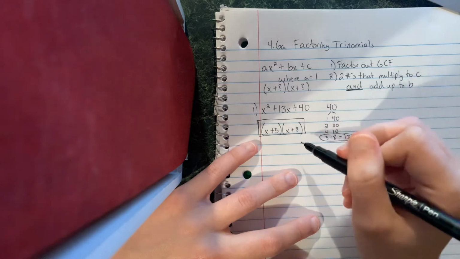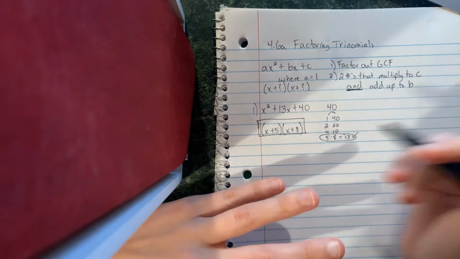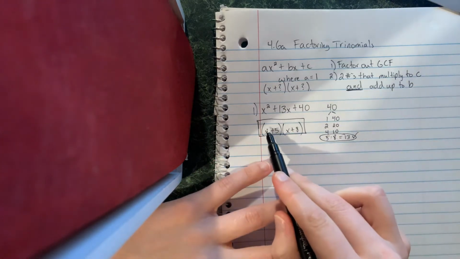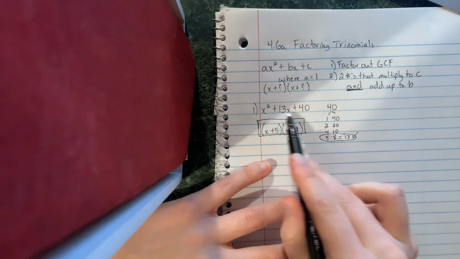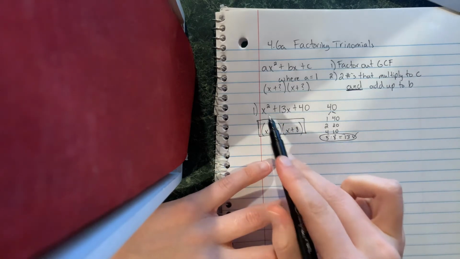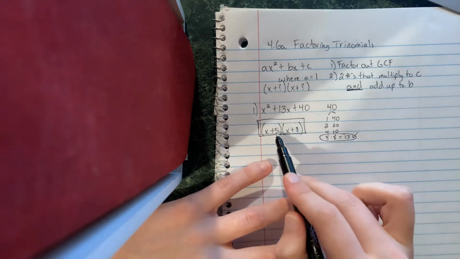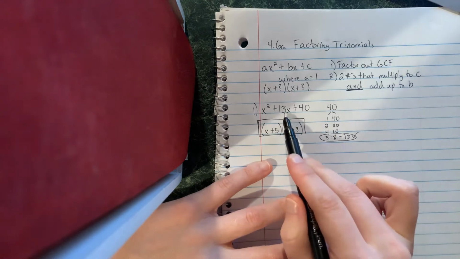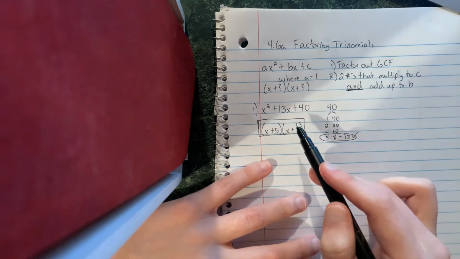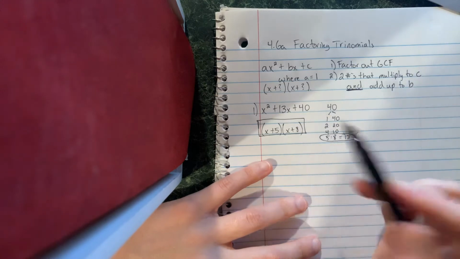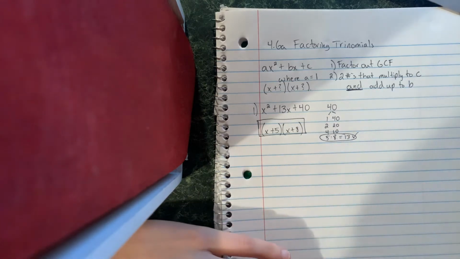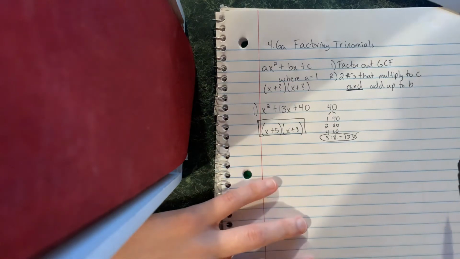We're trying to, again, go backwards into what we would have had before we multiplied. If we take x and multiply it back out, you'll come back with this. X times x is x squared. X times 8 is 8x. 5 times x is 5x, and after we add those together we get 13x, and then 5 times 8 would be 40. So it goes back to the same thing. That's what we're doing right here.